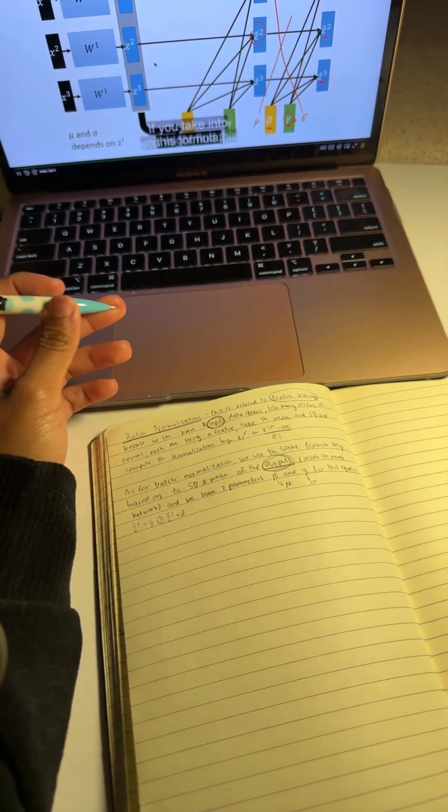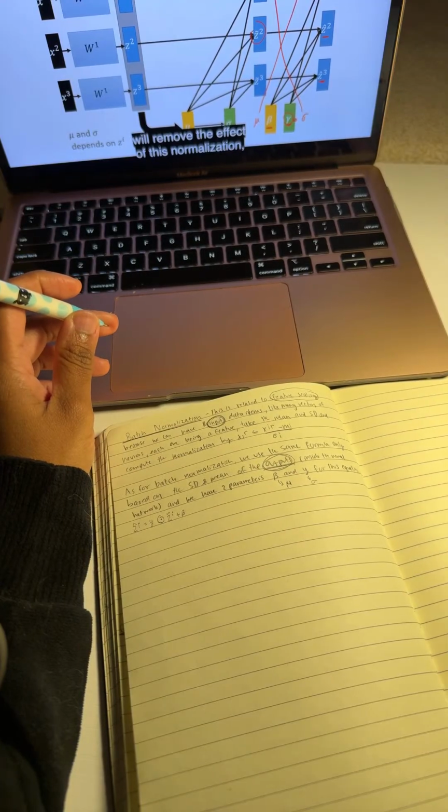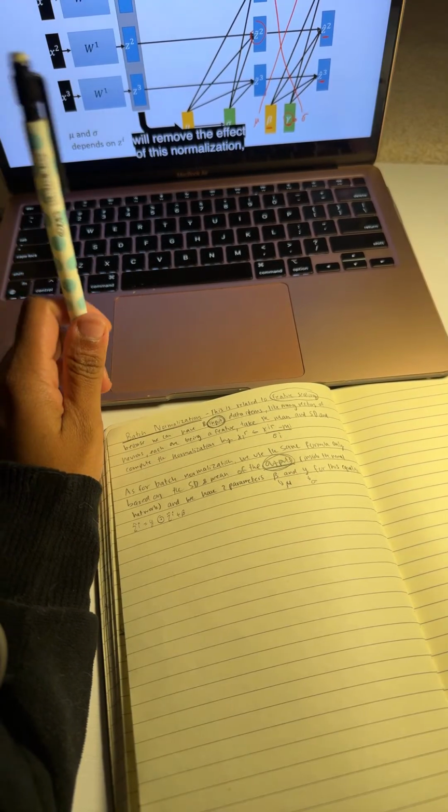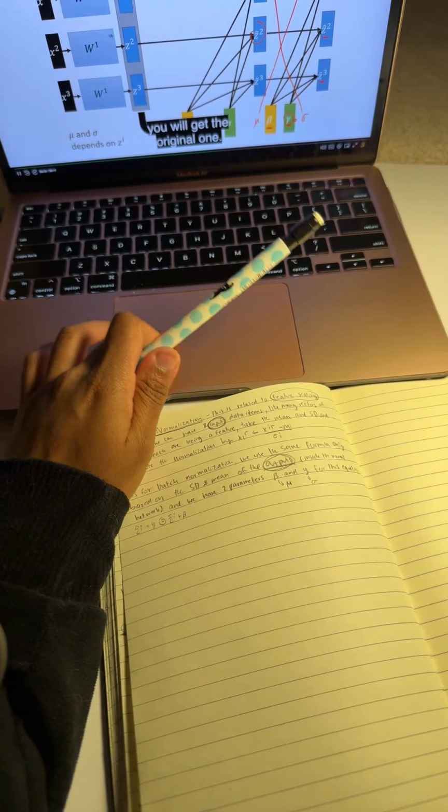this formula, you might find that this will, this will kind of remove the effect of this normalization, and you will get the zi, the original one. Okay?